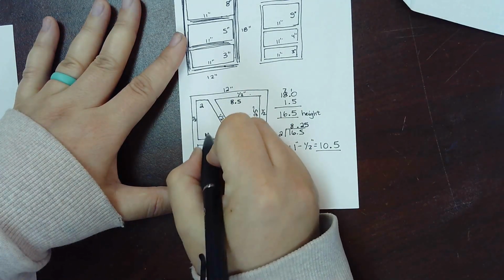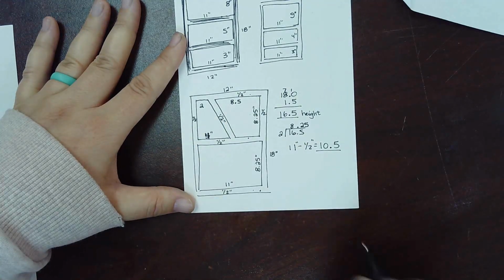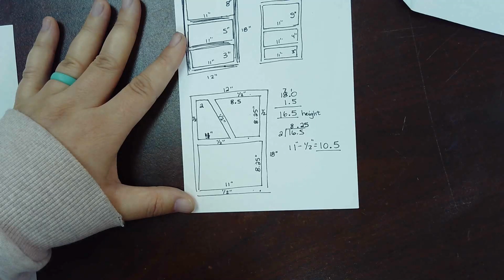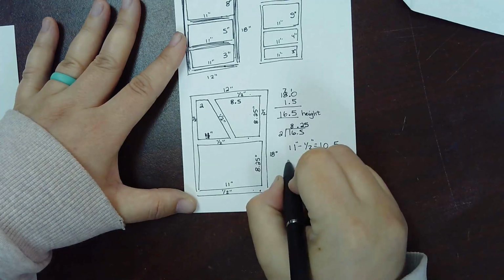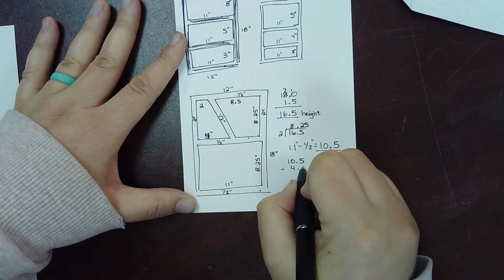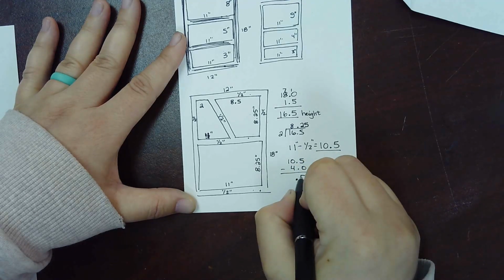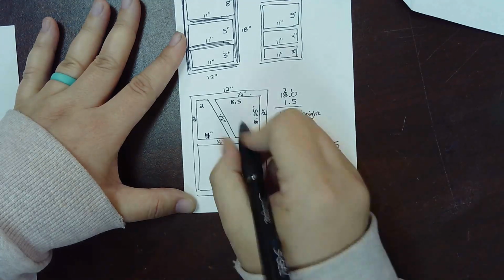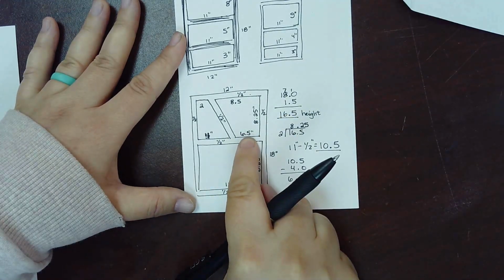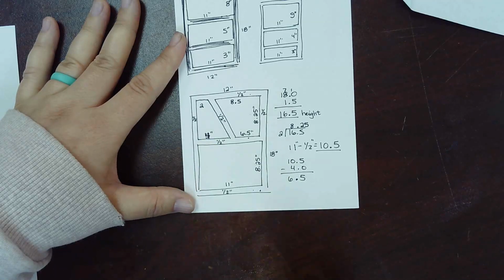Where was my brain? So we could say this is 4 inches. Okay, now we know we have 10.5 inches all the way across. So 10.5 minus 4 is going to be 6.5. So this side is 6.5 inches long, this side is 4 inches long.